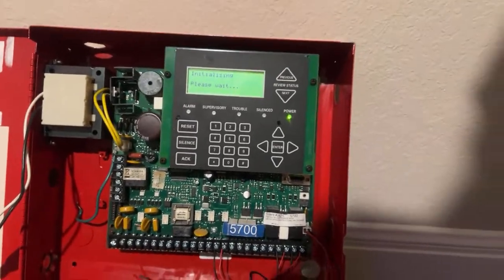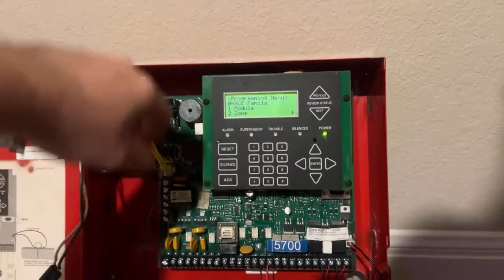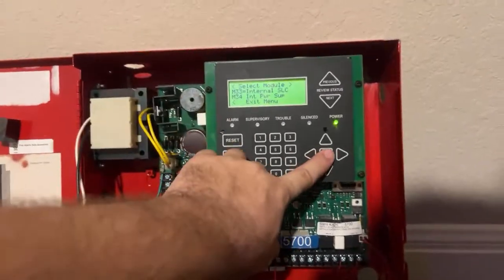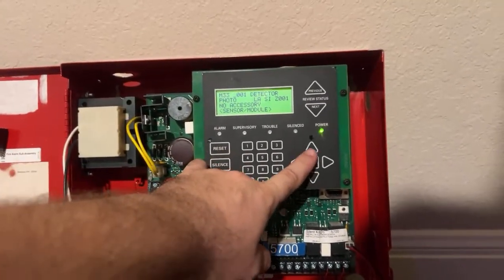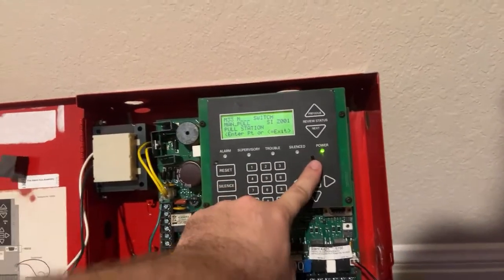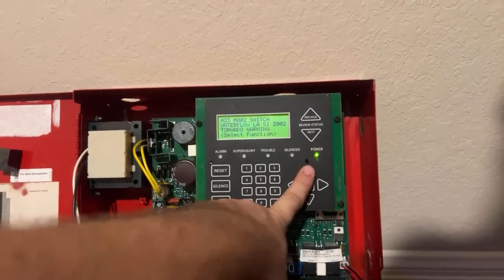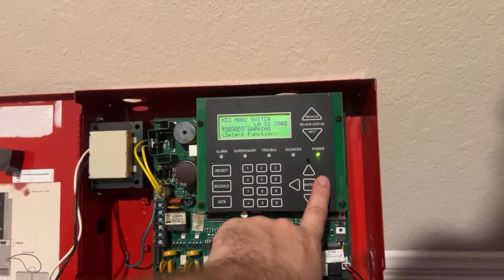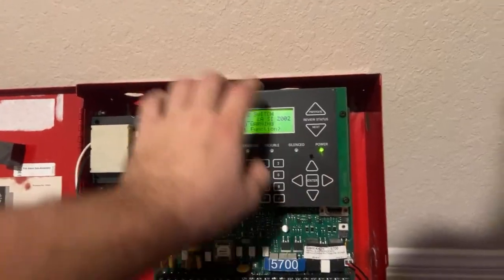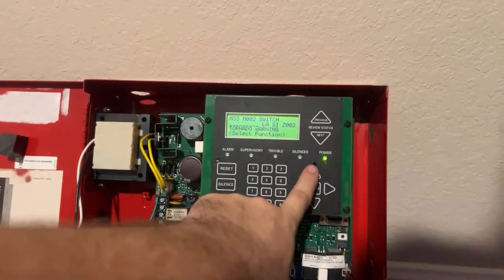There. Pop my thumb. So let's go ahead and go to point. So this one's good. This one I have to change to supervisory. Have it latching but silenceable.